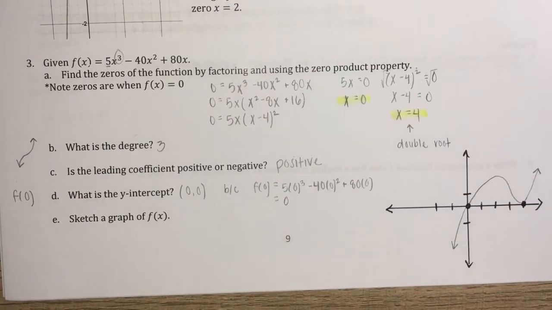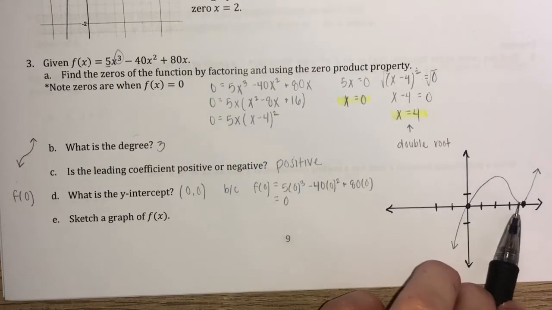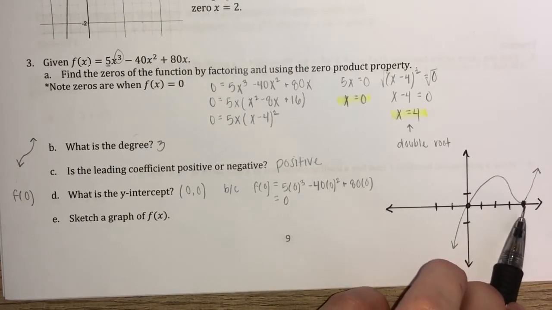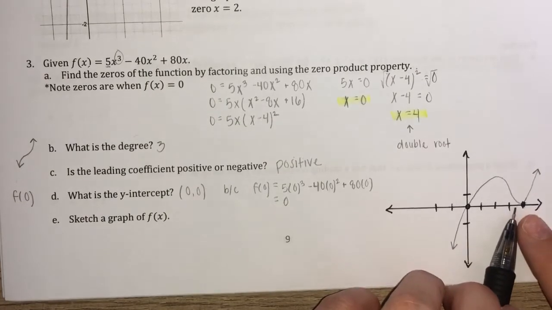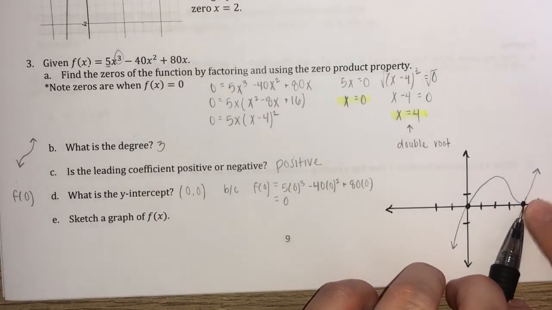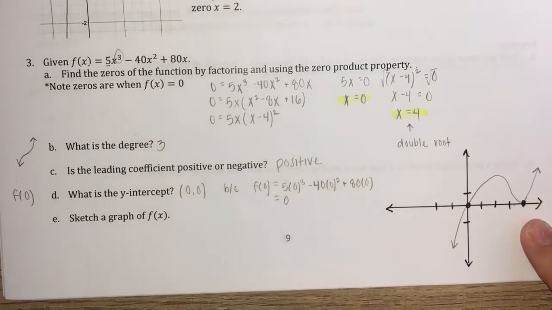So 0, 0 happens to also be my y-intercept, so I don't have to worry about including a different y-intercept, that's the only one. But we just have to pay attention to the x-intercepts, and the fact that this is a double root, so it doesn't cross through it, it just bounces off of it. And because it's a degree 3 and it's a positive lead coefficient, the right side is going to finish going up and the left side is going to finish going down.